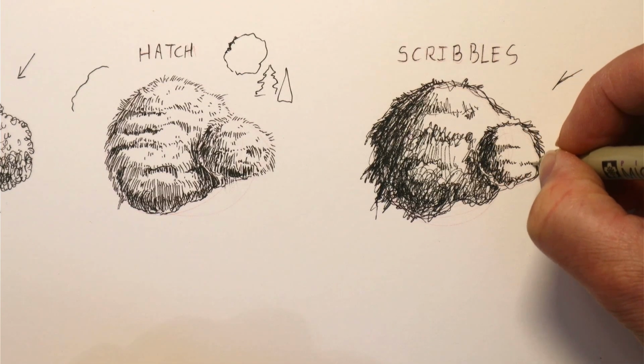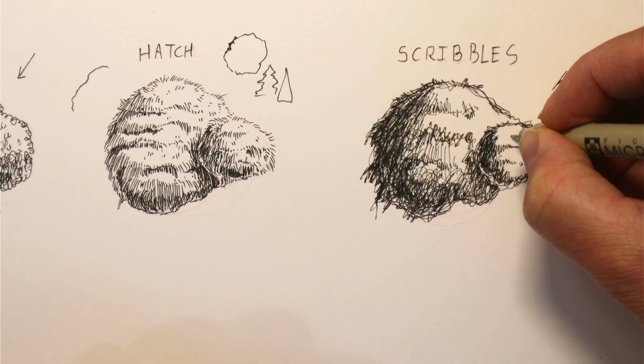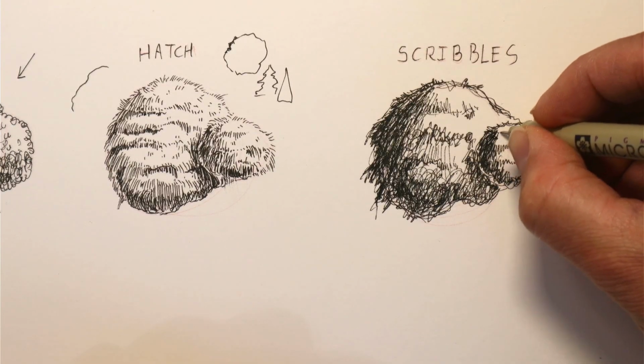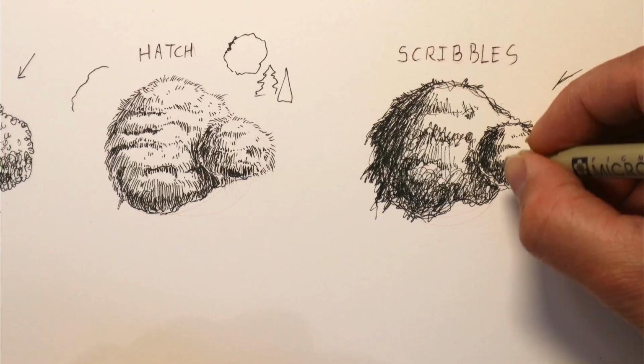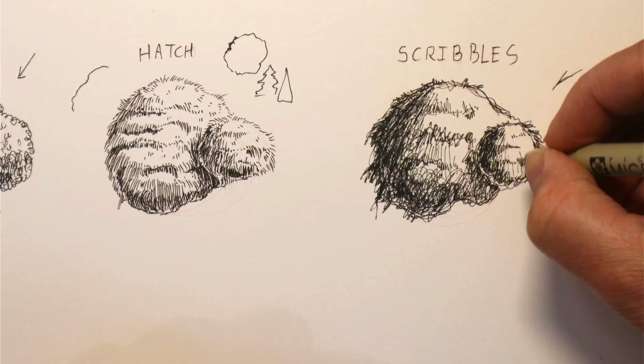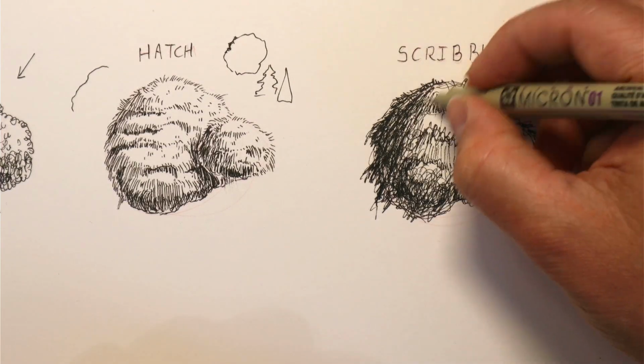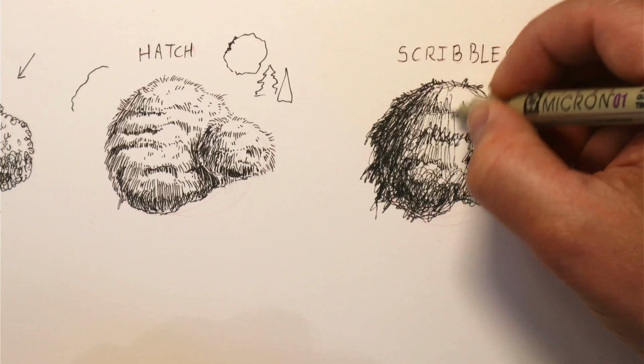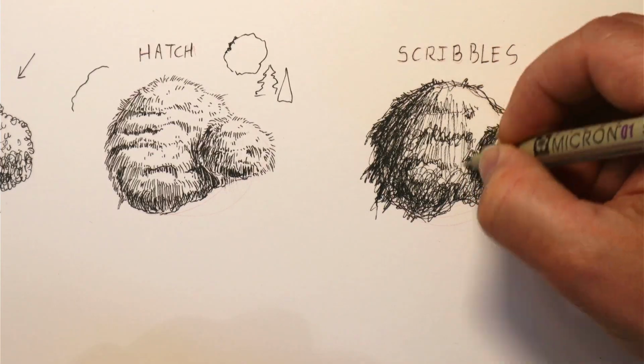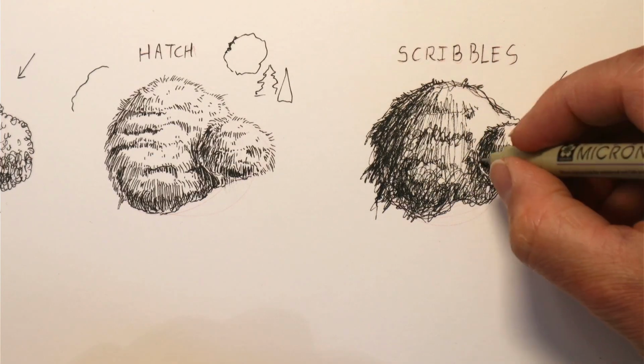I struggle with digital media because it doesn't have that aspect. Yes, you've got an undo button and you can't smudge things in the same way you can here, but I don't know. There's something about drawing with a pen that just feels distinctly real and physical.